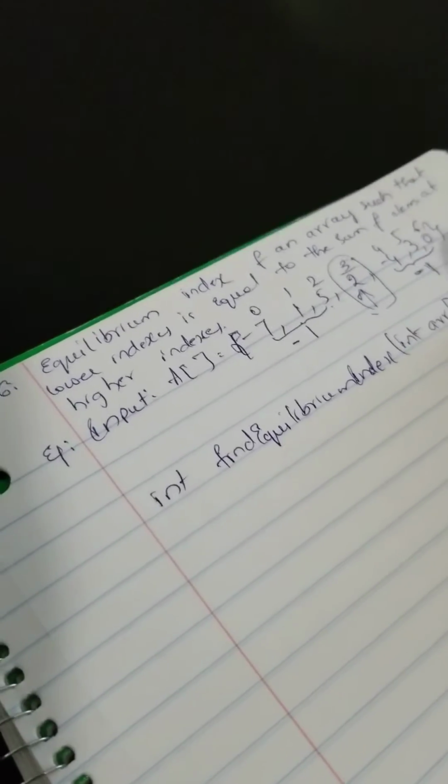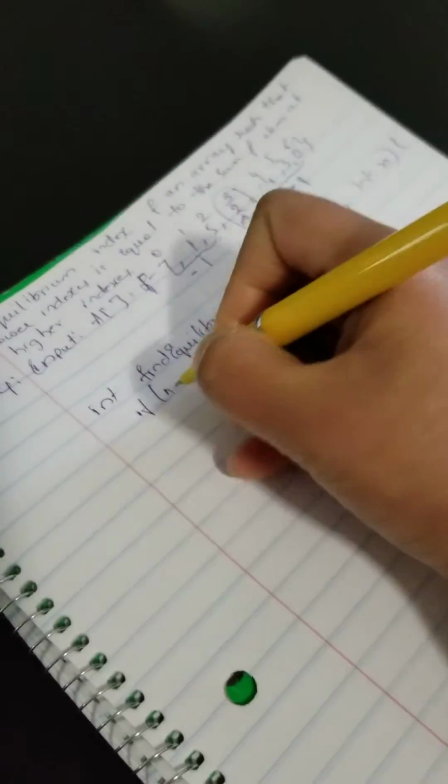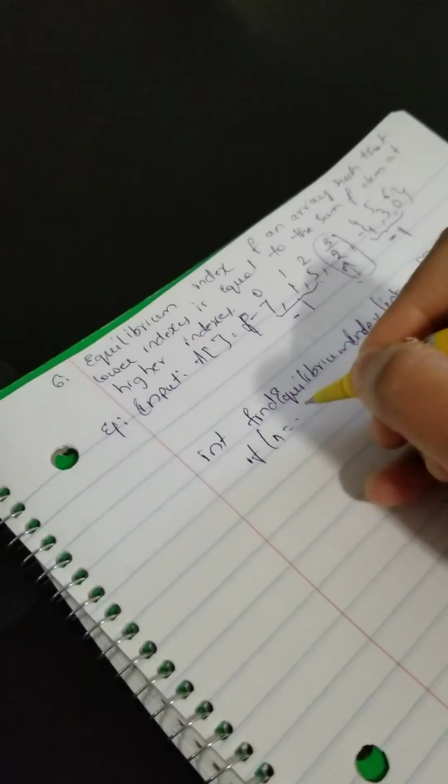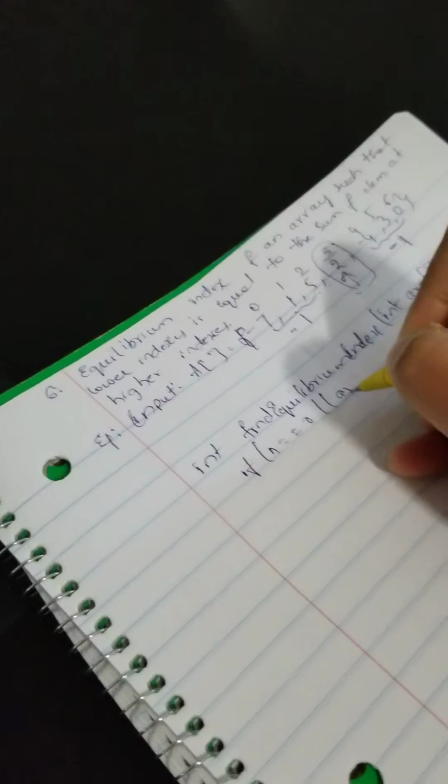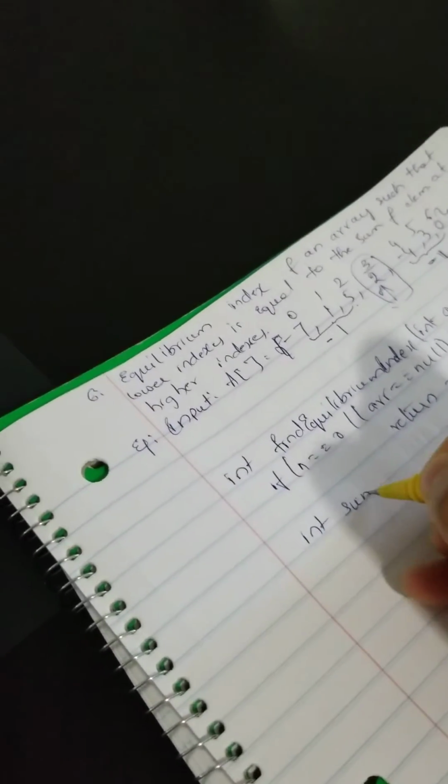We'll do the program, and we can analyze or trace it out after it's written. Now we'll just need the size of the elements and the array that we have got. Now we'll solve our base case: if n equals 0 or the array equals null, then return minus 1.